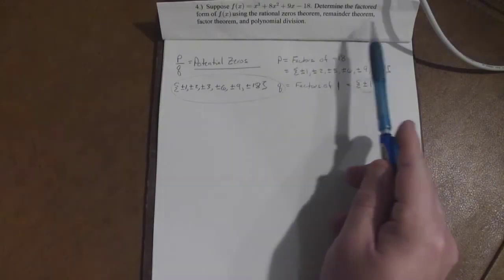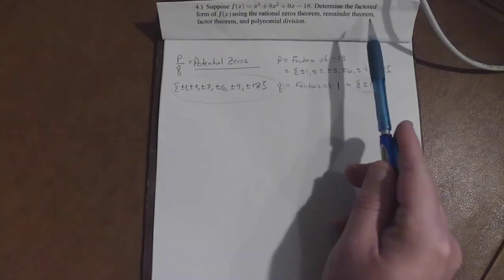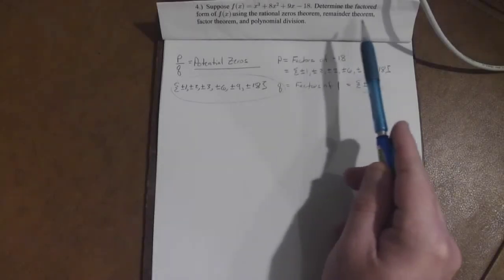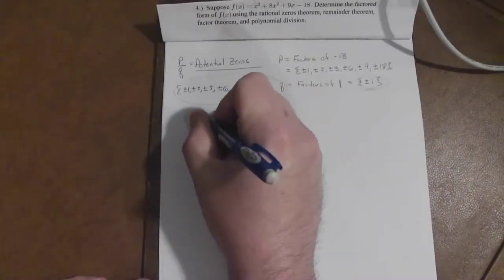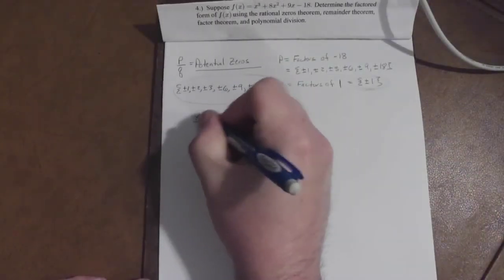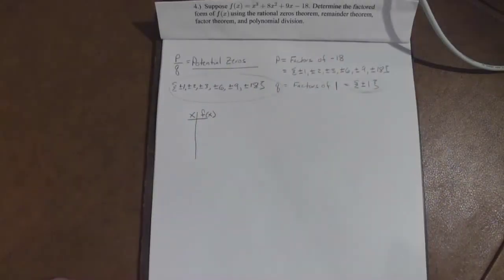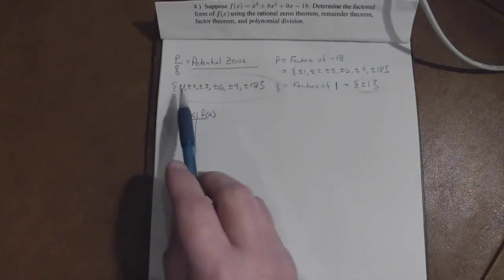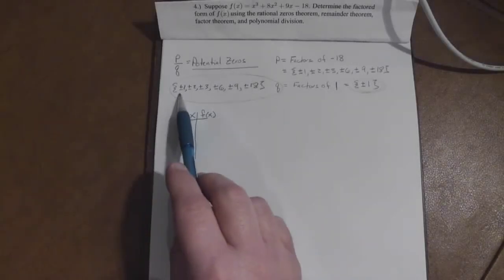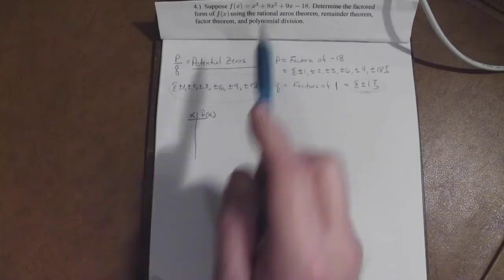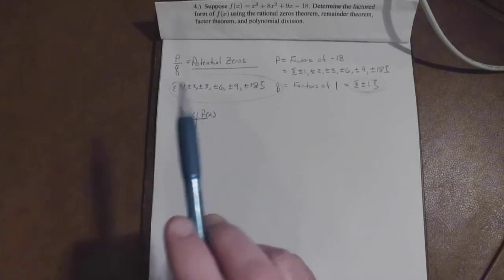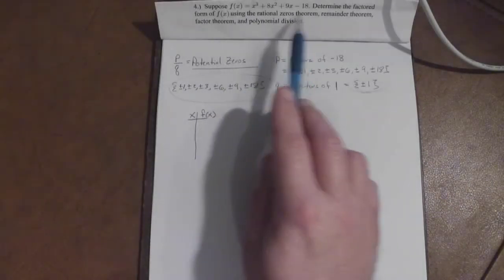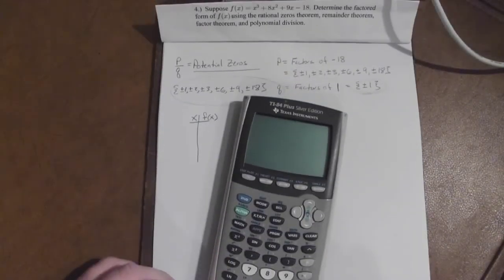What we're going to now do with these potentials is test them, right? We're going to test them using what we call the remainder theorem to see if they actually are a real zero. The way that we're going to go about doing this is we are just going to plug them into our function f of x. We are just going to substitute in these different values into our function f of x, and we're going to be looking for the cases when f of x would turn into 0.